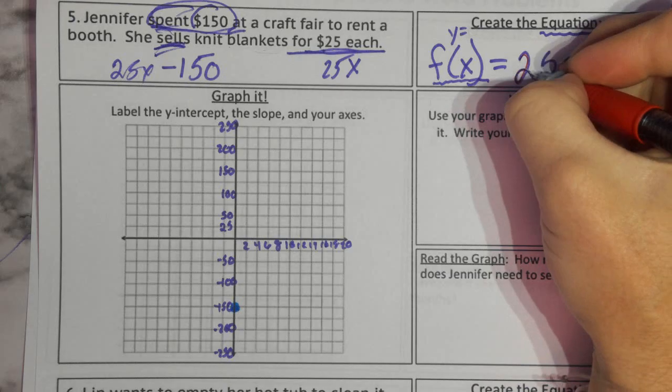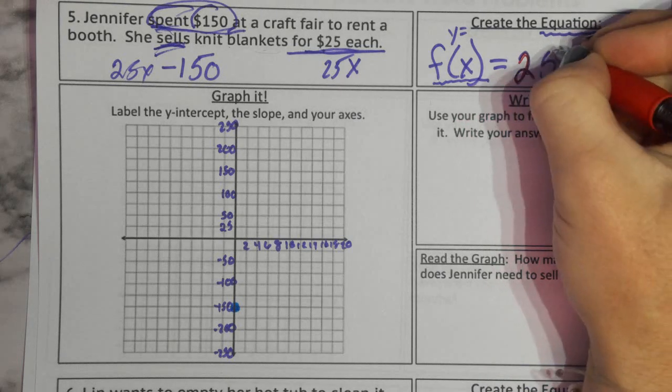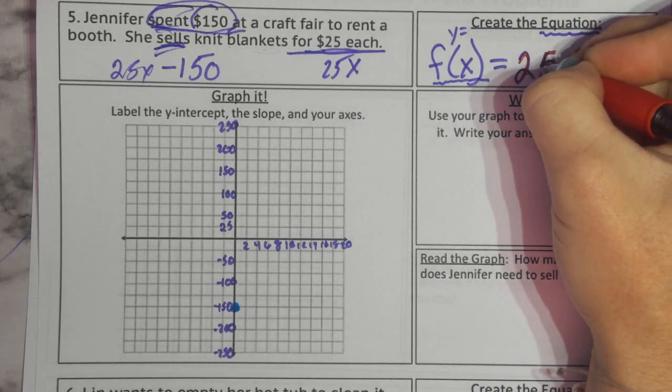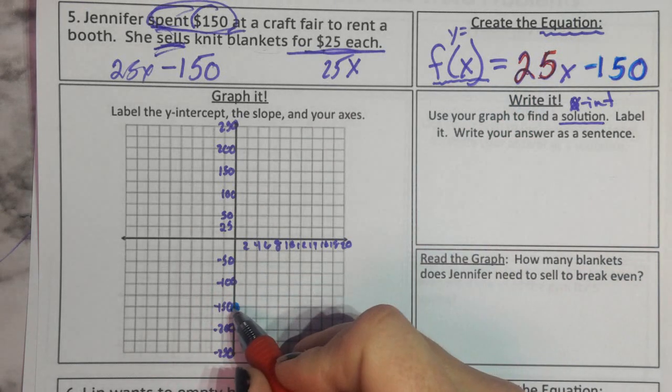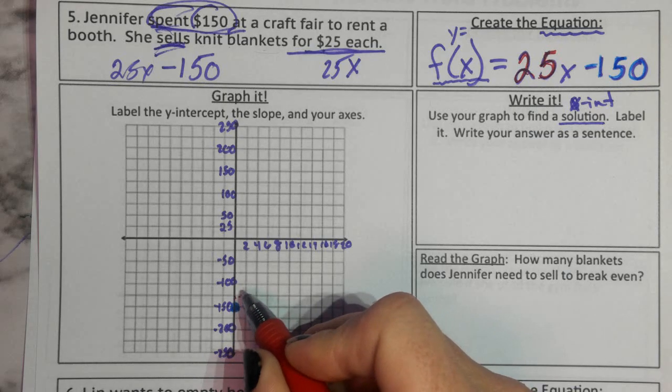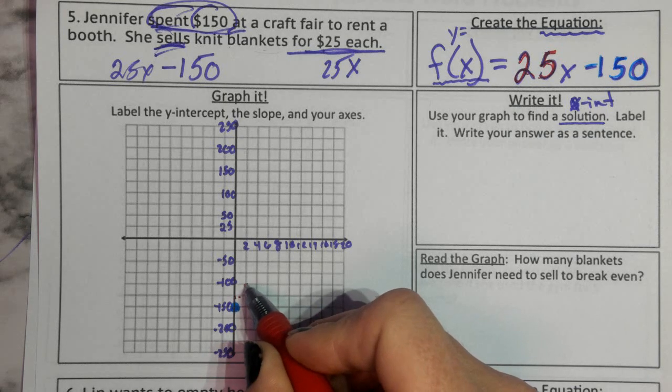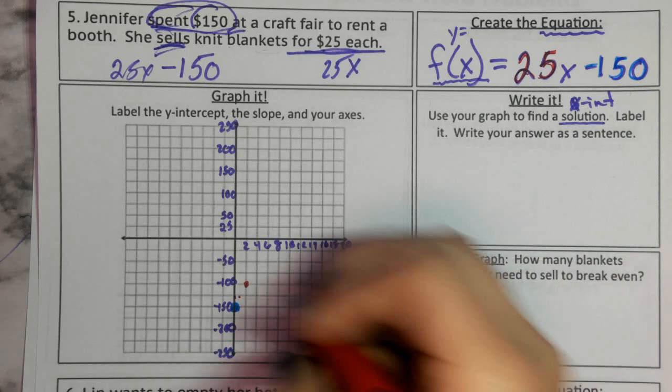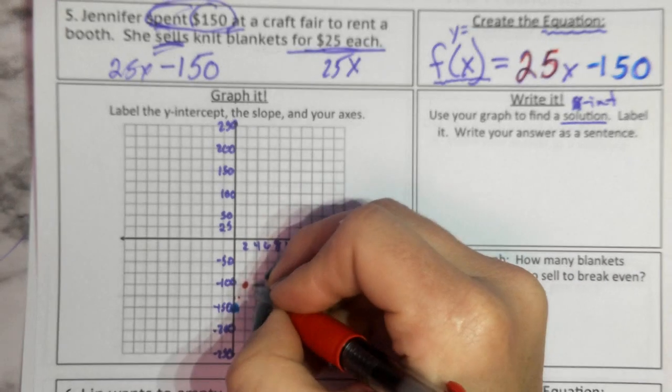Then our 25. So we're going to go up 1, and that means that she sold 1 blanket. We're going to go up 1 more, and that's our 2, because we're counting by 2s right here.